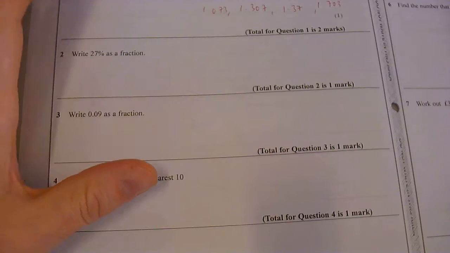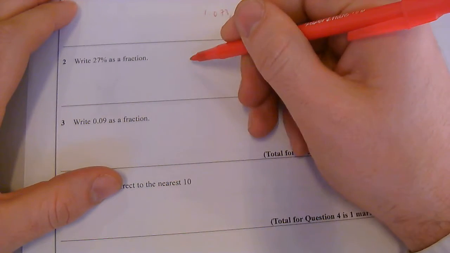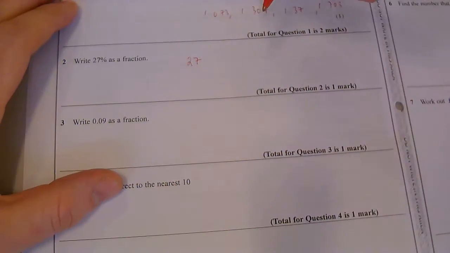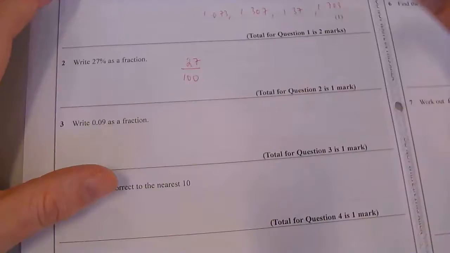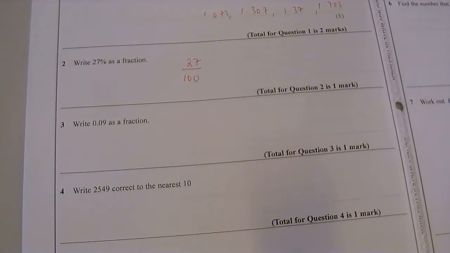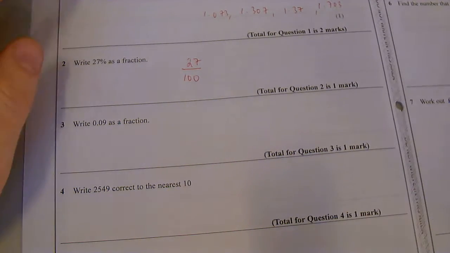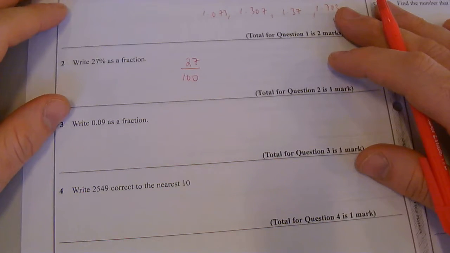So, next bit, 27% as a fraction. It's already told you the fraction, because it's saying 27%, so 27 per 100, so 27 out of 100. Nice and straightforward. It's something you'll do anyway later on in the calculator paper. It's just that because it's on its own it might confuse you. Okay, so nice and straightforward. Percent, per 100.